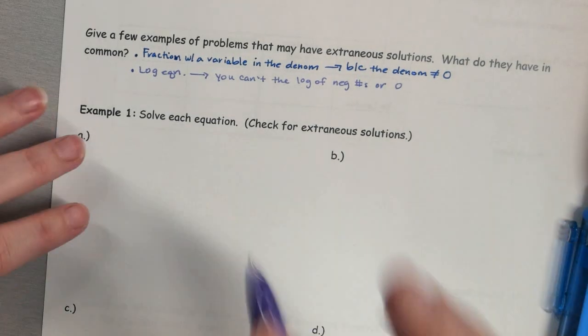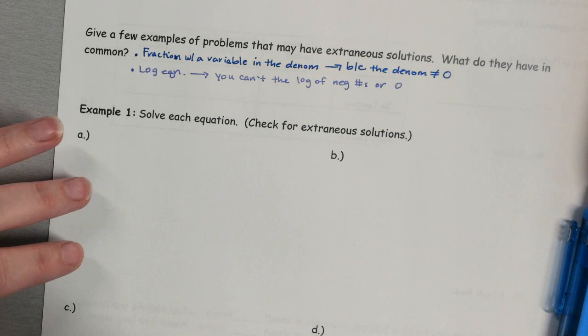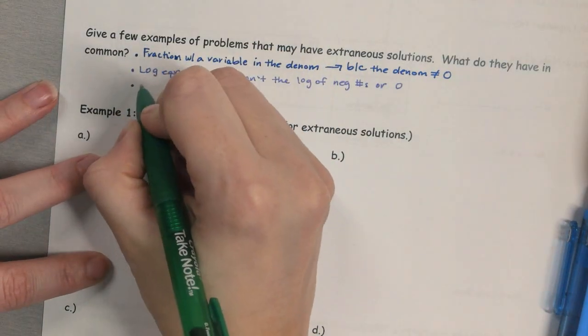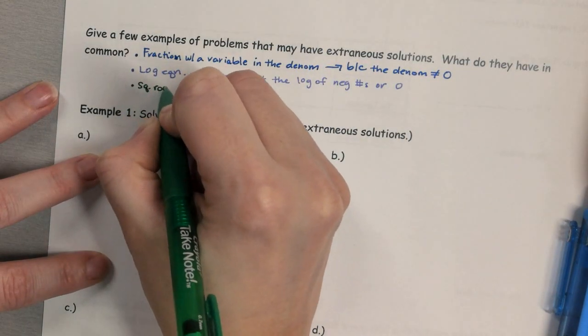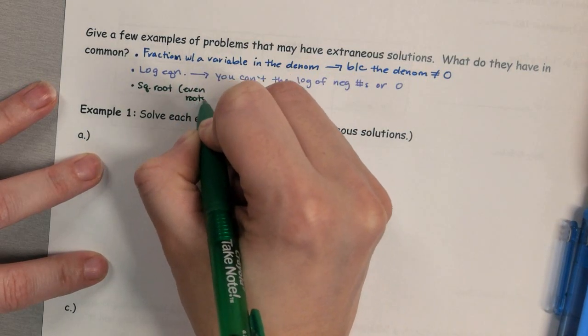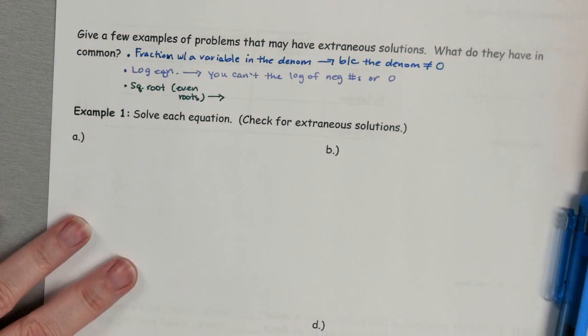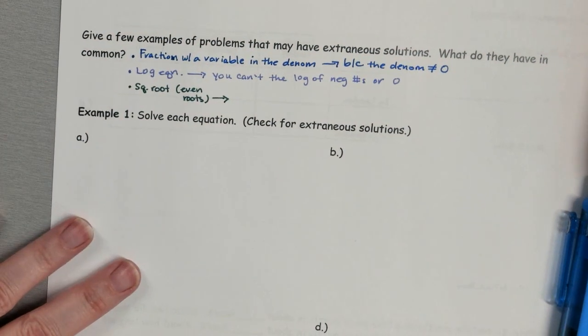Okay, and then one more. You guys got this one. What's the last one? Yeah, square roots, because you can't take the square root of, and really this is for all even roots. We're going to talk more about even roots in 5.6.